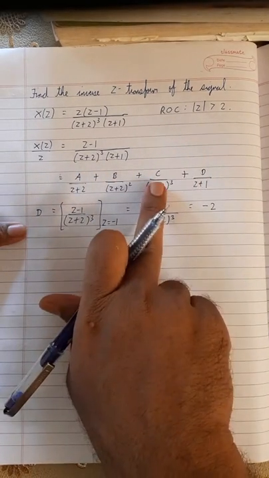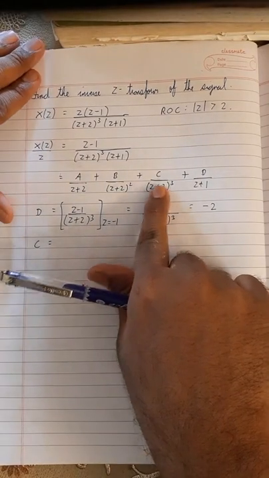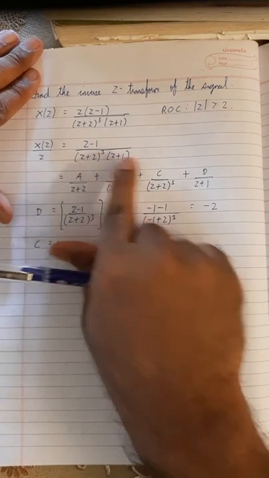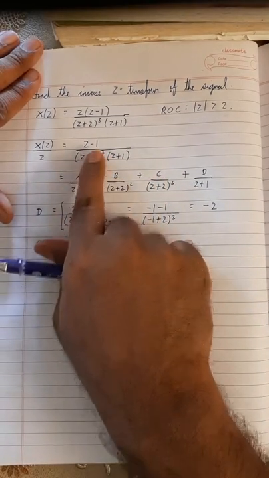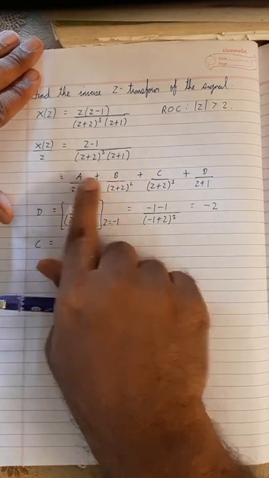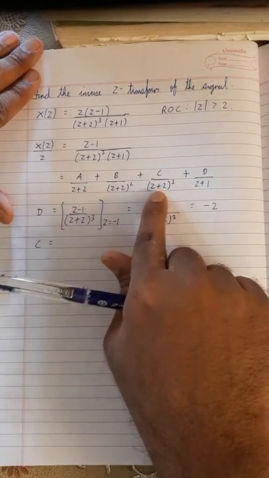Next I am going to find the value of C. C also has the same procedure, because C contains the complete factor, right? (z plus 2) the whole cube, so the factor is the same. You cannot find the value of B and A directly from here. Just like how you found the value of D and C, you cannot find B and A because B and A have incomplete factors, right? So first, now I am going to find the value of C.